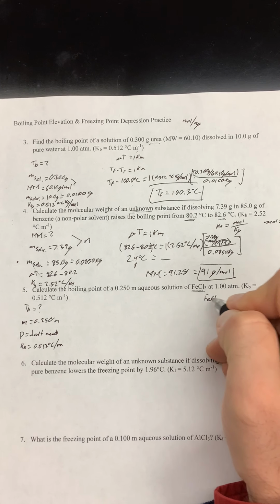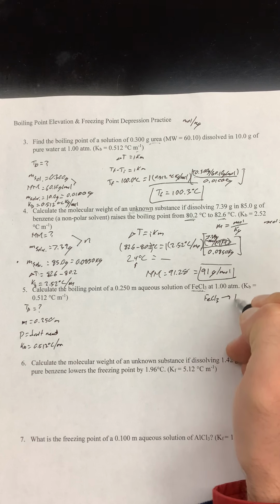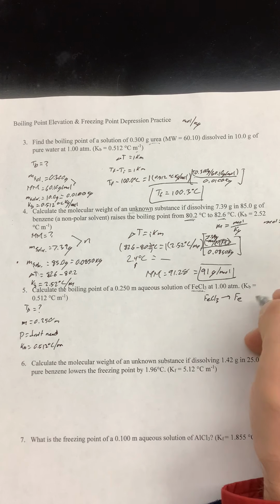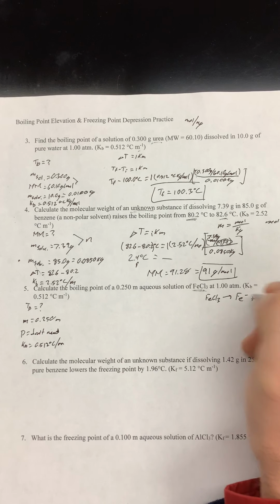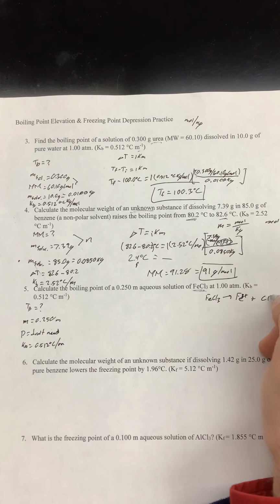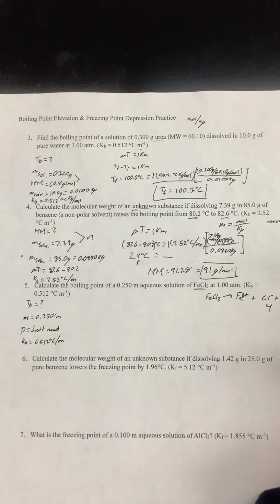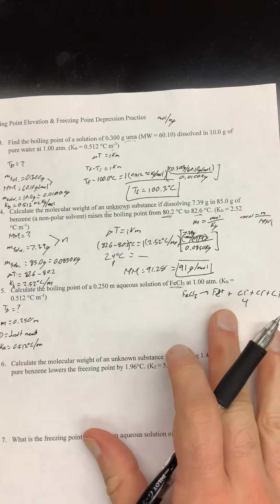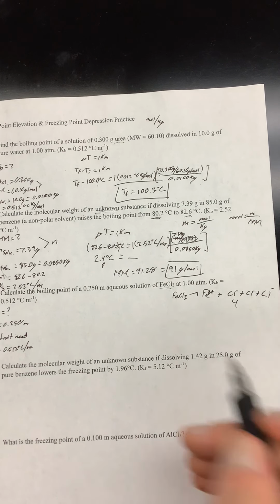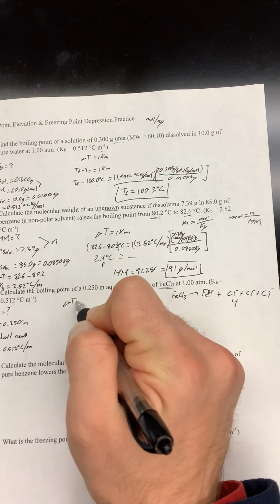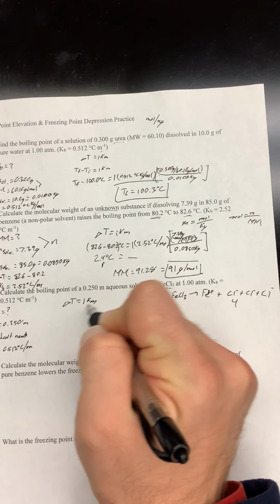FeCl3, I could see that if I were to break this into components, I would have iron, I would have chlorine plus chlorine plus chlorine. So these are the charges on these. Actually, that's a 3. You don't need to know these at this point in the course, but we do know that we have 4 particles, so the Van 't Hoff factor in this case is going to be I equals 4. So my equation is delta T is equal to IKM.